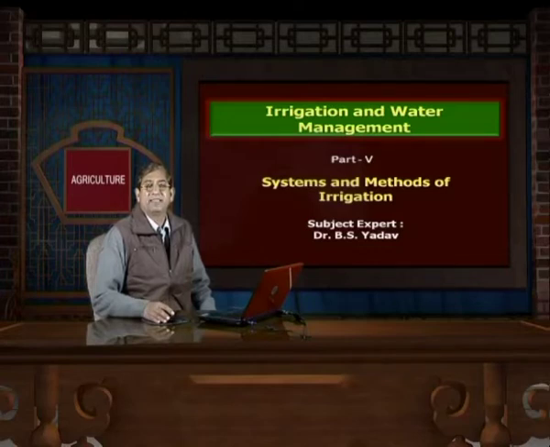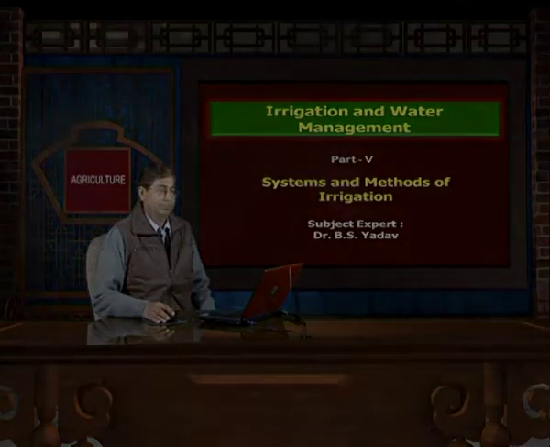Irrigation is being applied through the canal irrigation system. Irrigation is being applied by diverting the water from the river and then irrigating the crops, and irrigation may be applied by storing the water in ponds and then diverting it for irrigation. By adopting a proper system and a proper method of irrigation, higher efficiencies of irrigation can be achieved.